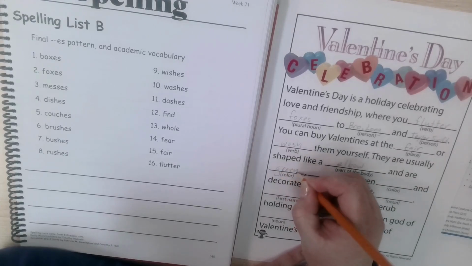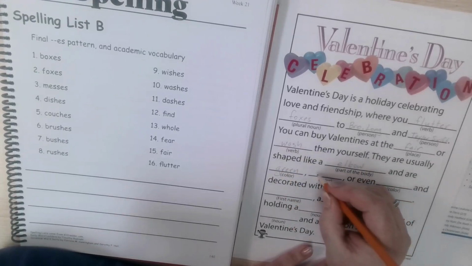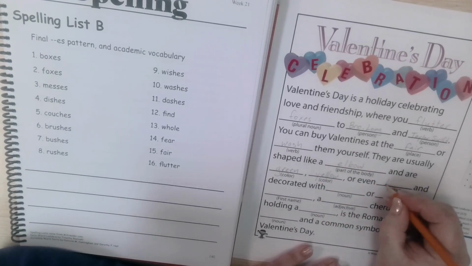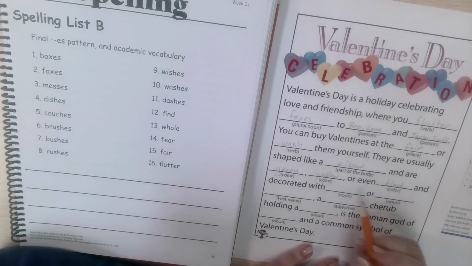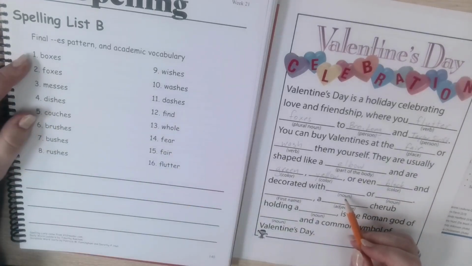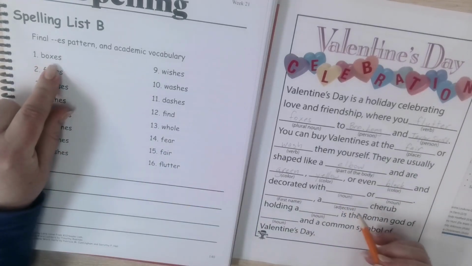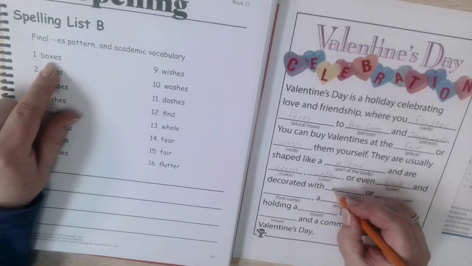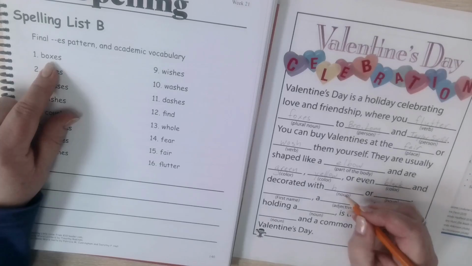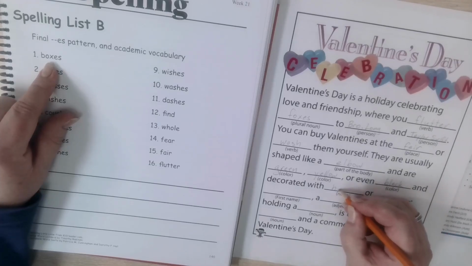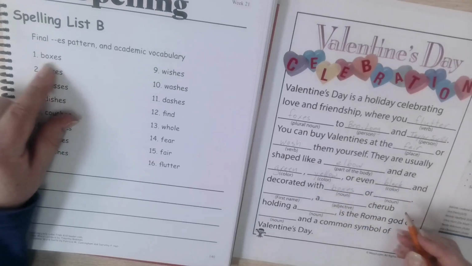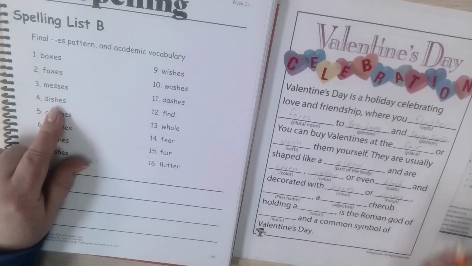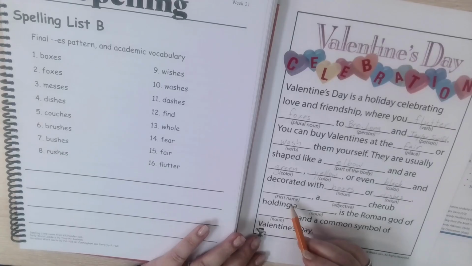green and yellow and black. And then we need another noun. What if we say boxes? And I bet there's and dishes. Those are great nouns. We need a first name.